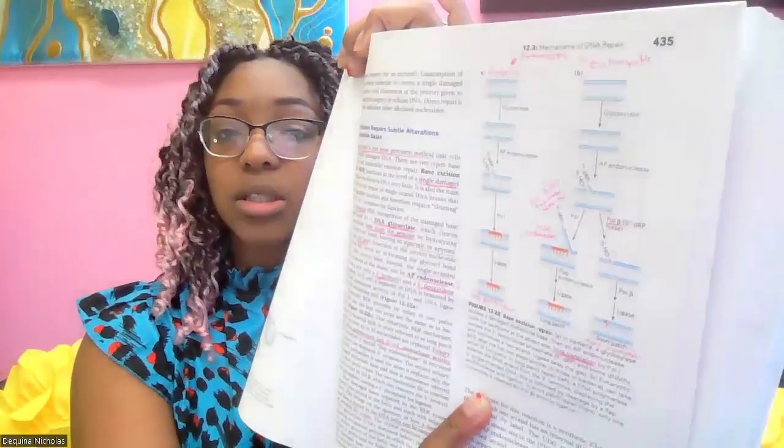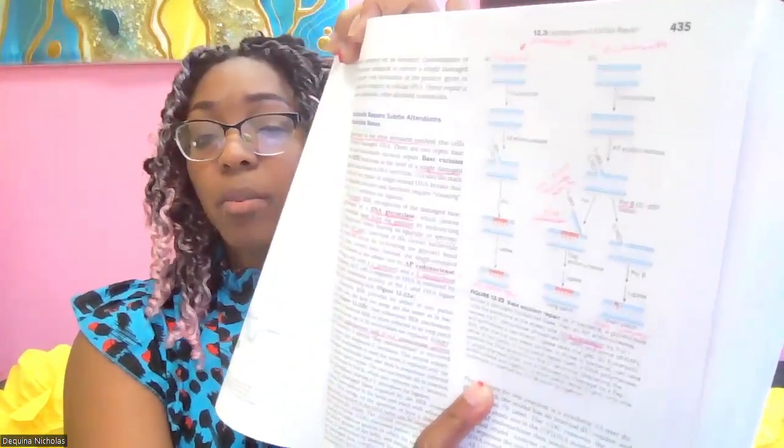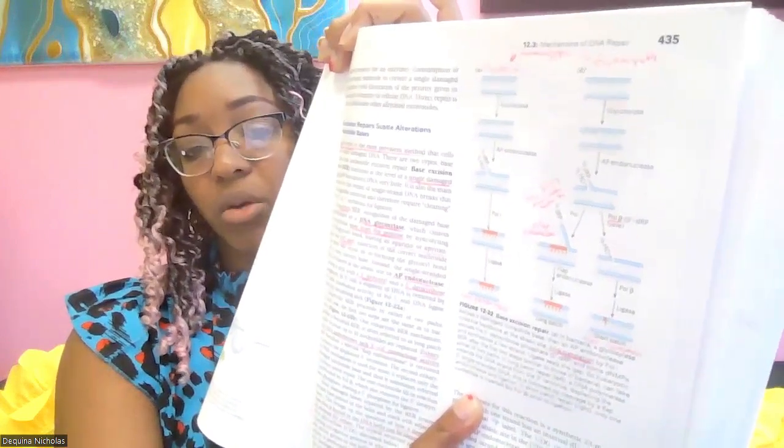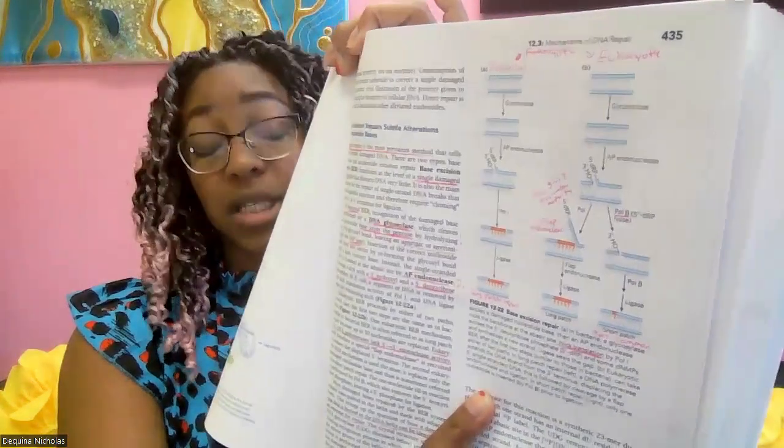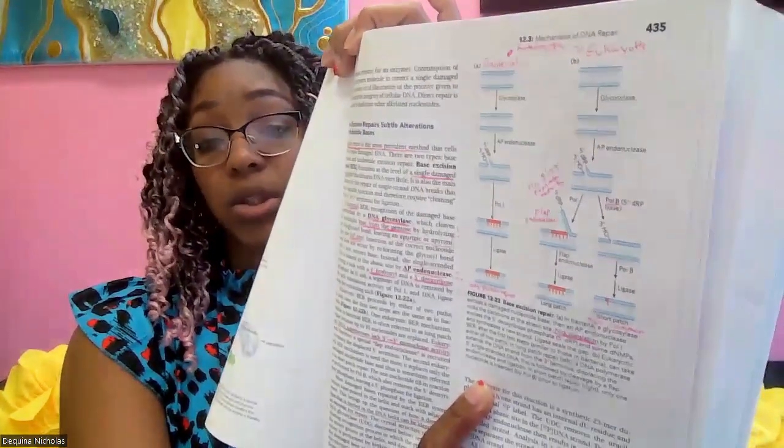We focus mainly on the prokaryotic system. Know that there are slight differences in the eukaryotic system, but really what I want you to get from the reading is the overall gist of the base excision pathway and what it is used to repair. If I turn the page from 435 to 436, there's a little minor point about the uracil glycosylase: know what it is, know how it works. We will go over it in lecture.